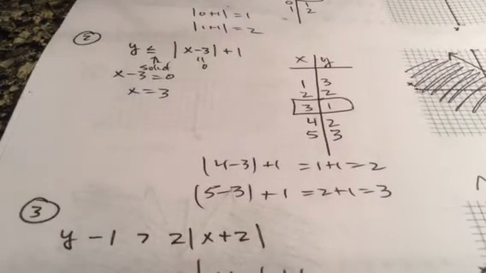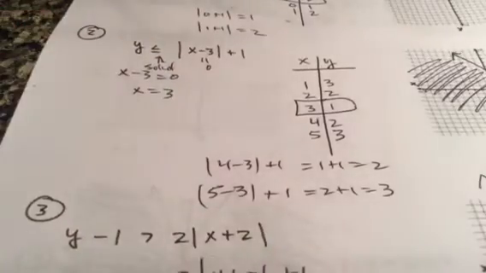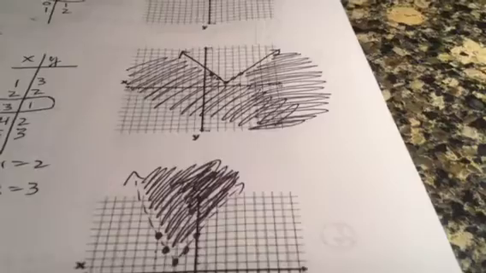All right, this next one here, set that equal to 0. What's inside the absolute value? 3, 1 is your vertex. Go 1 to the left with 2, 1 to the right with 4, another to the left with 1, another to the right with 5. Plug 4 in for x, you get 2. Plug 5 in for x, you get 3. It's going to be 2 solid lines there. And you're going to shade below because it's less than or equal to.